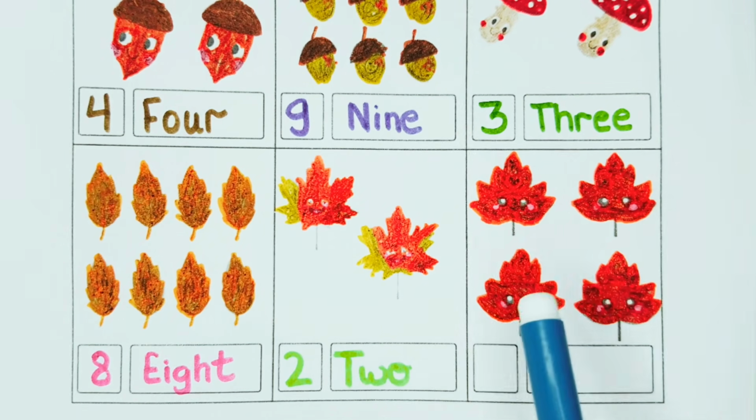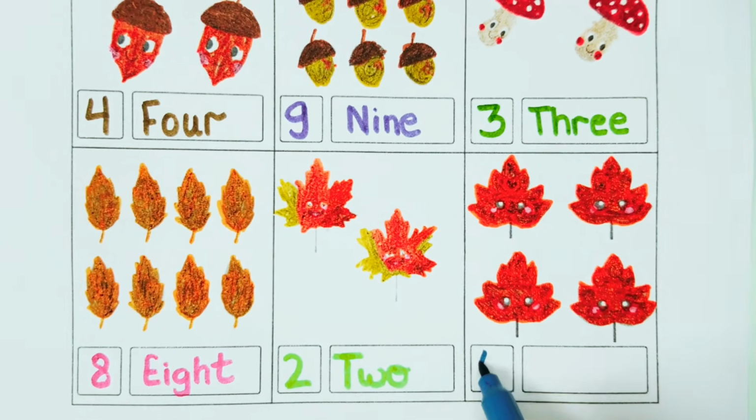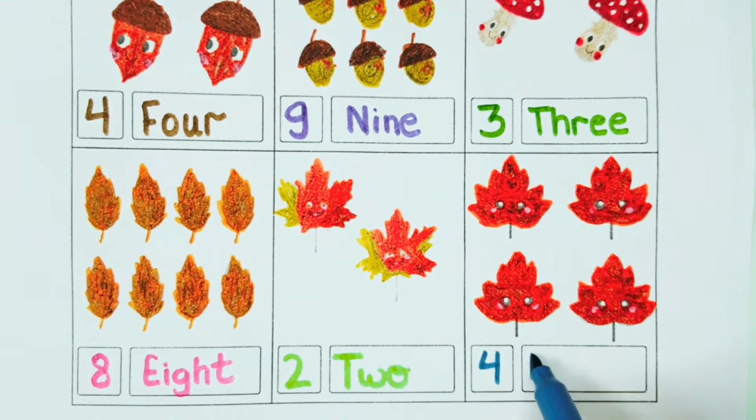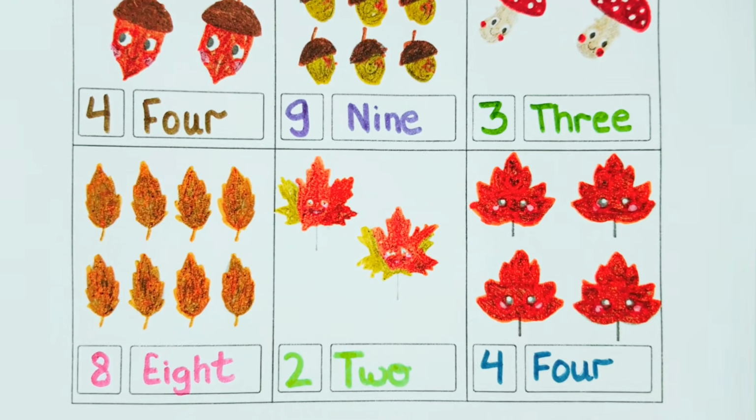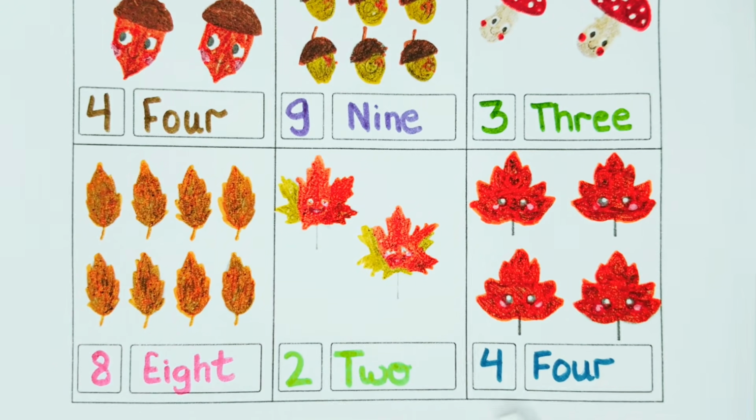1, 2, 3, 4. Write the number 4 in the box. F-O-U-R, 4.